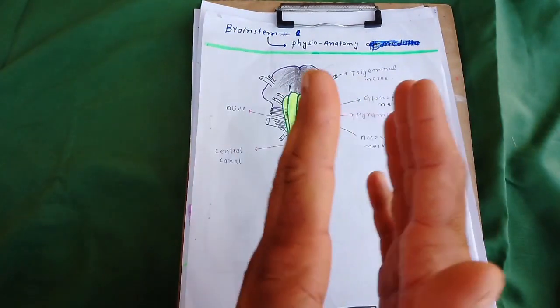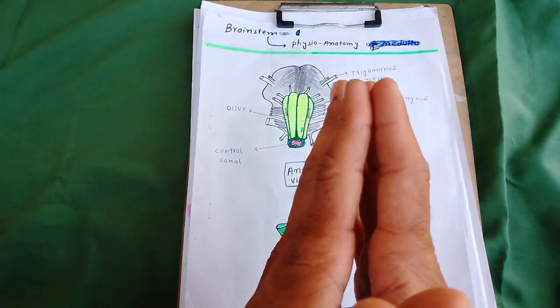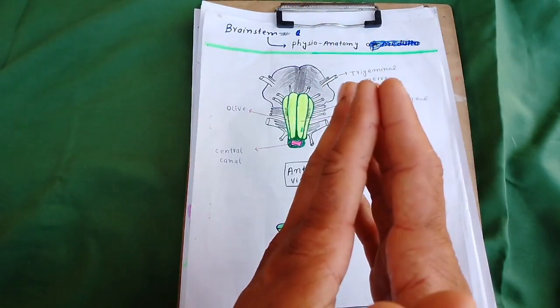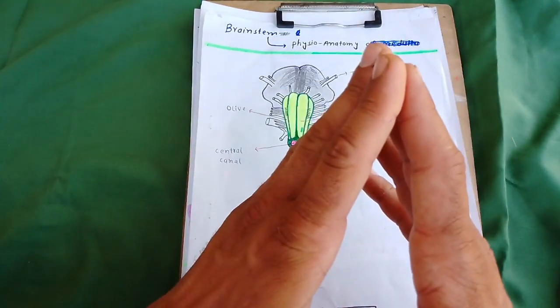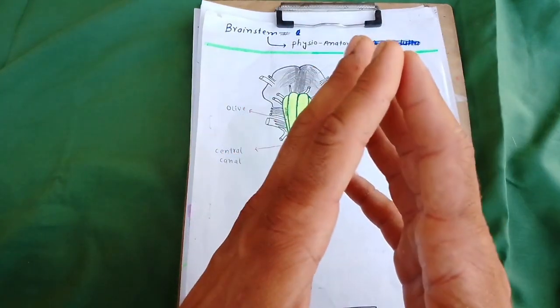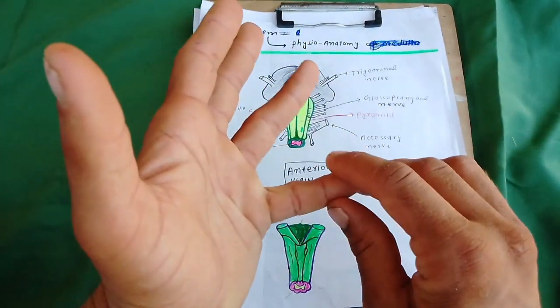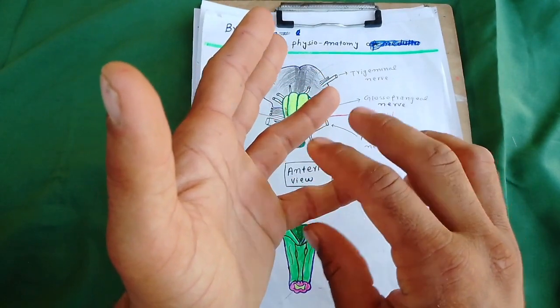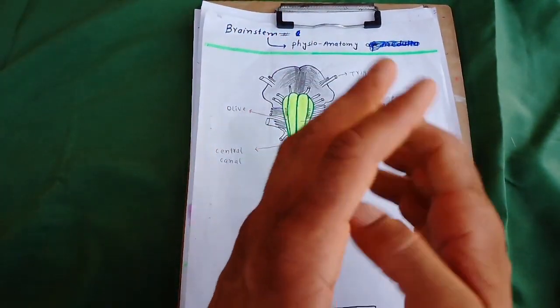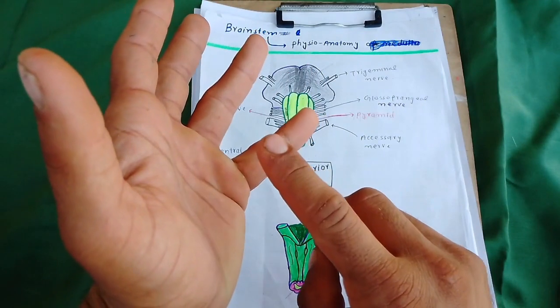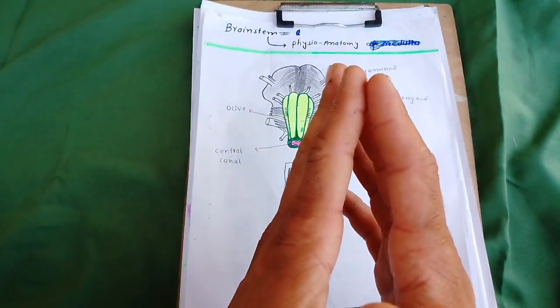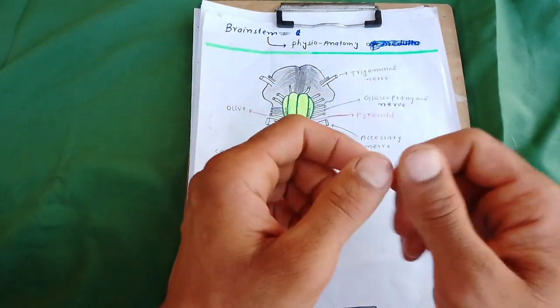As we know, our brain consists of forebrain, midbrain, and hindbrain. But the brainstem is the lowest part of the brain: pons, medulla, and the midbrain. Midbrain, pons, and medulla. These three structures combined make the stem part of the brain.